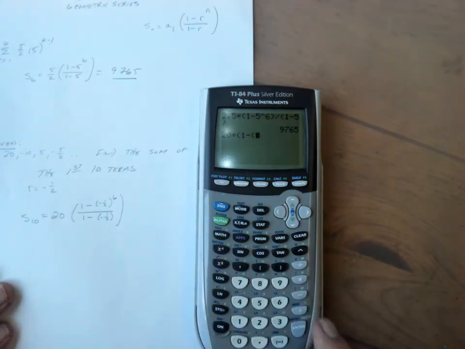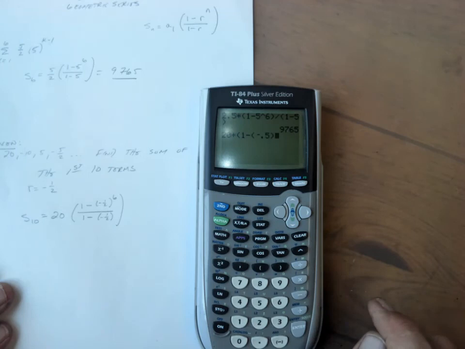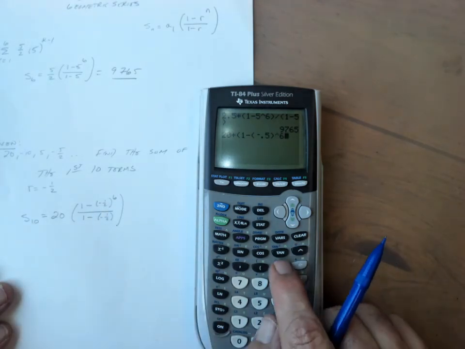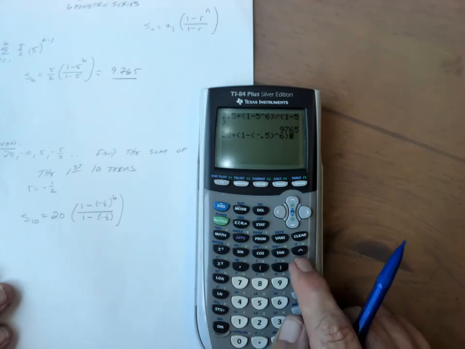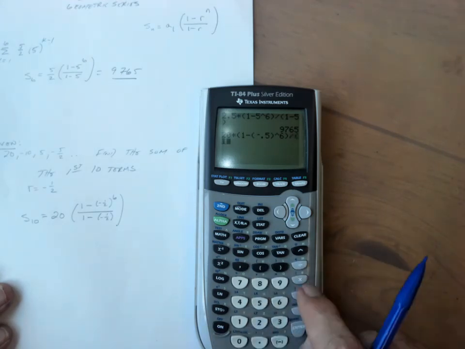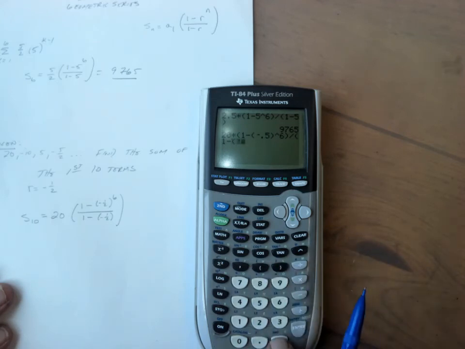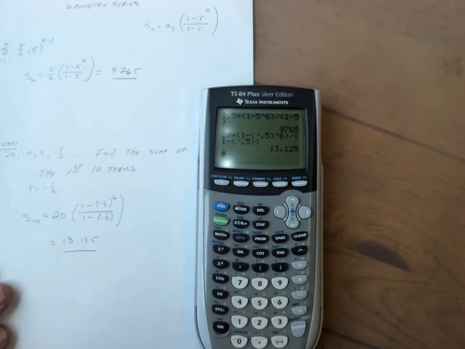Okay, so using our calculator again, 20 times, in our numerator, 1 minus, now this one's not going to be as big a deal if we didn't do the sign correctly, because a negative to an even power will still be a positive number, divided by 1 minus, and again I like to use the parentheses, negative 0.5, close the parentheses, and we see that that sum is 13.125.